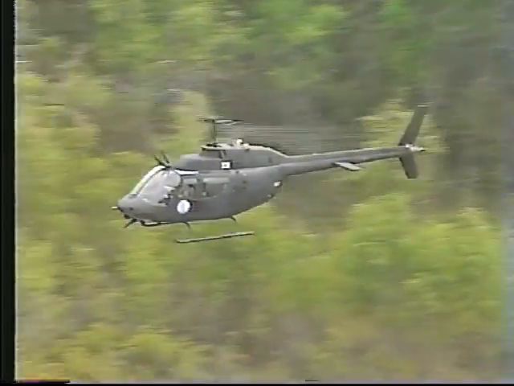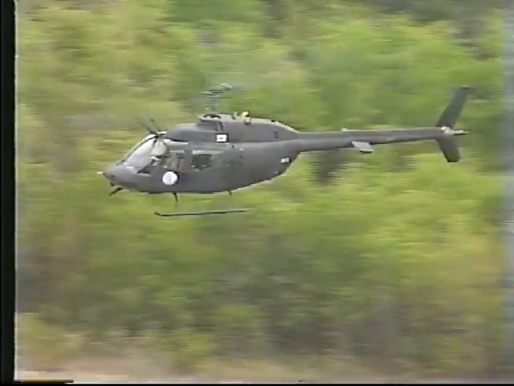The engagement continues until it is called off by the flight leader or the FAC, or until ordnance is expended. The fighters depart the area at low altitude, maintaining mutual support and using terrain masking to minimize exposure.